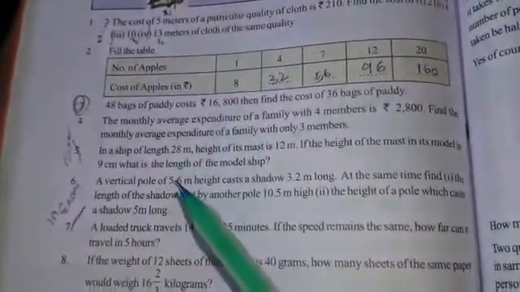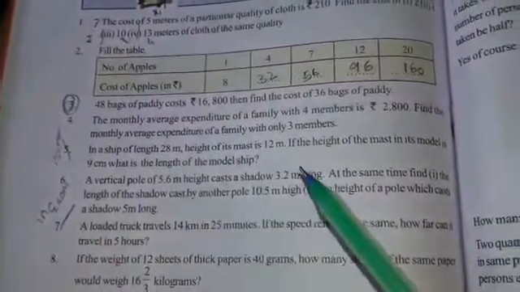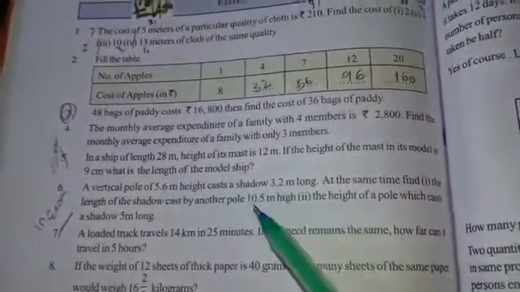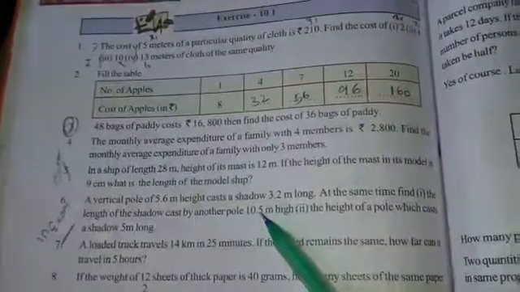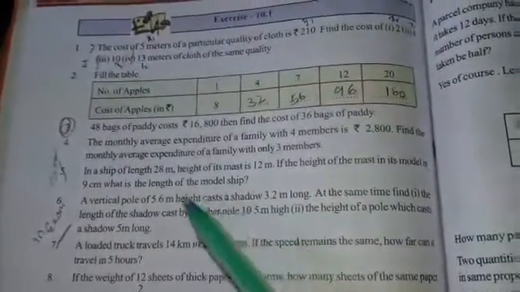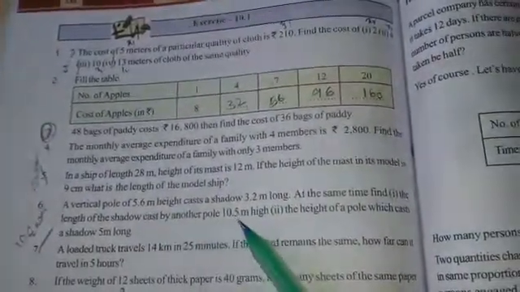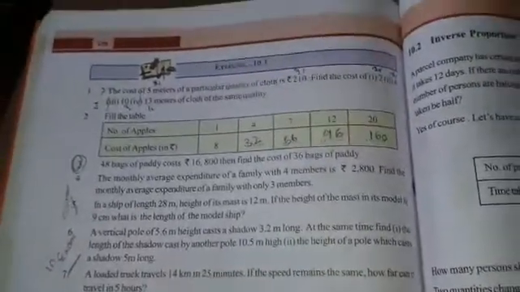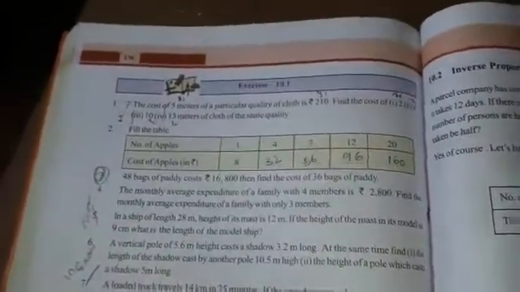Let's check. Height 5.6, shadow 3.2. Now height 10.5: the height increased, the shadow also increased, and both decrease together too. It belongs to direct proportion.